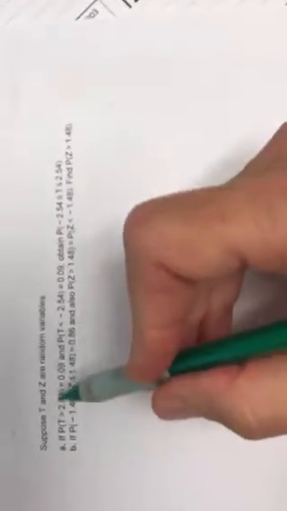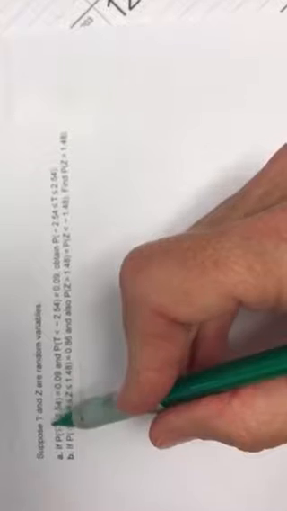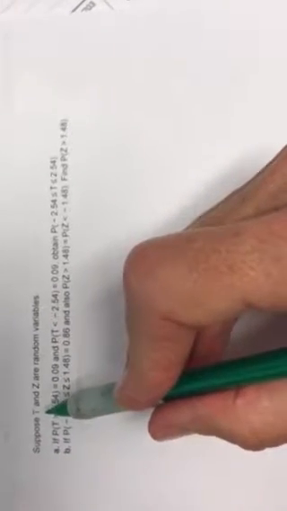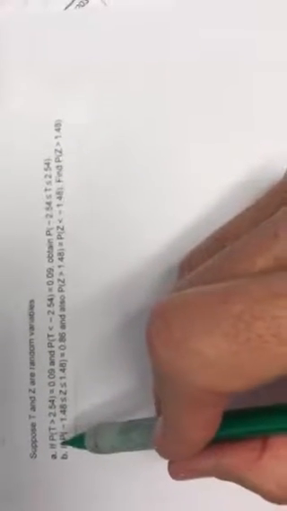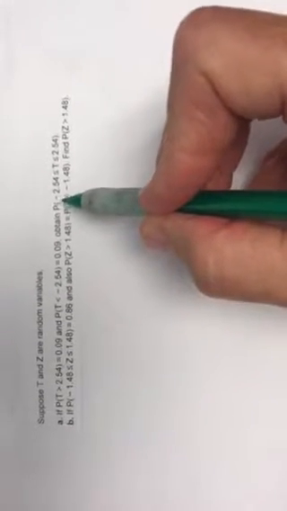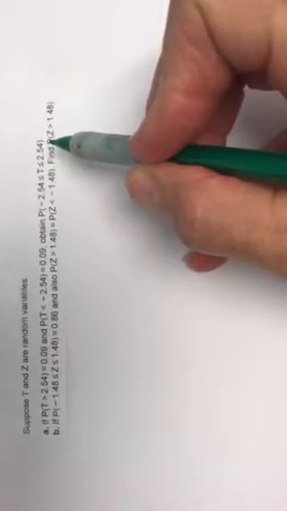Okay, this problem is about random variables, t and z. Usually t is a bell-shaped t-distribution, it's called. Z is usually used for the normal distribution, but really they could be anything. Here you're given that the probability of t greater than 2.54 is 0.09, and the probability that t is less than negative 2.54 is 0.09. Obtain the probability that negative 2.54 is less than or equal to t is less than or equal to 2.54.